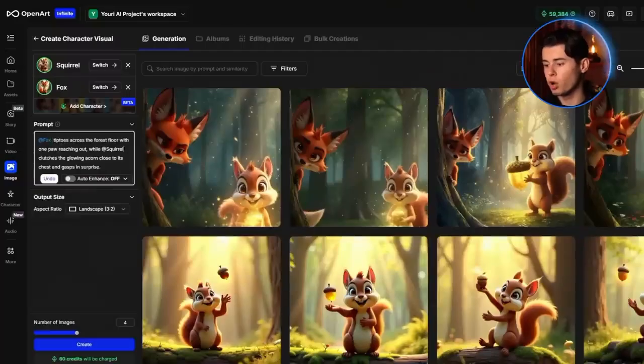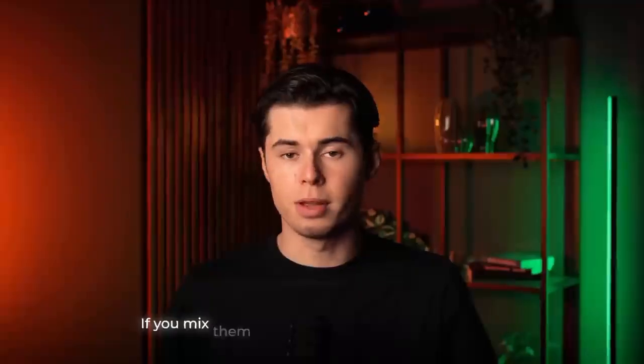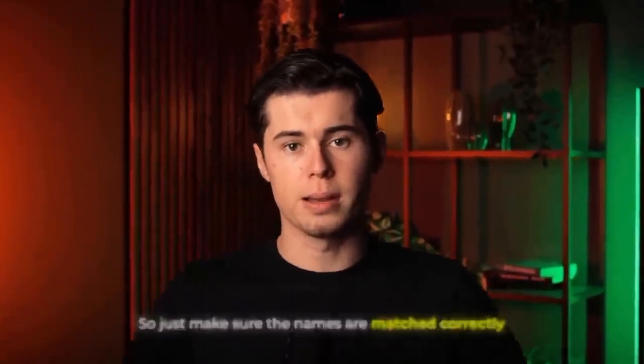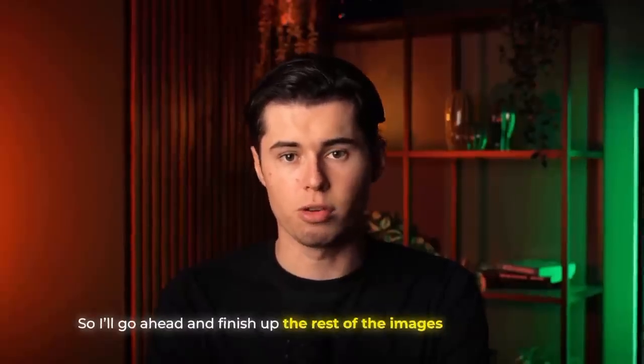It's a scene with both characters, so I'll replace character 1 with squirrel and character 2 with fox. If you mix them up, things can get weird really fast, so just make sure the names are matched correctly. And as you can see, it generated just fine. So I'll go ahead and finish up the rest of the images in the same way.